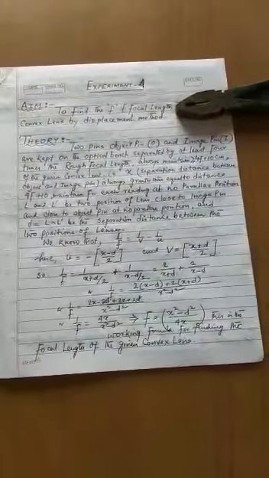To perform this experiment, at first you find the rough focal length of this convex lens.